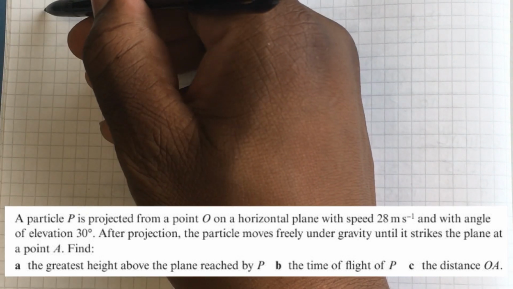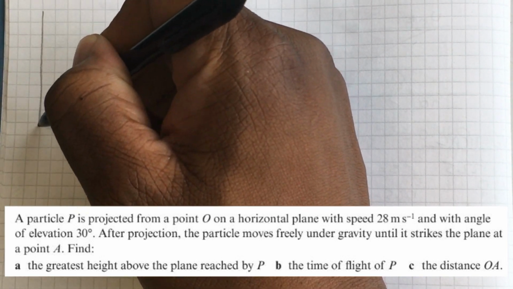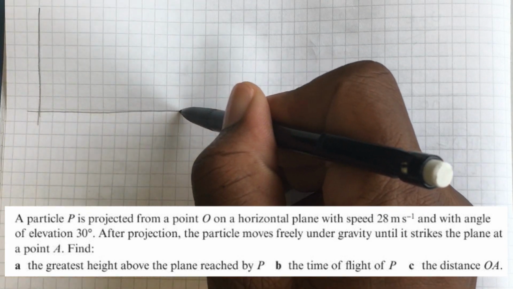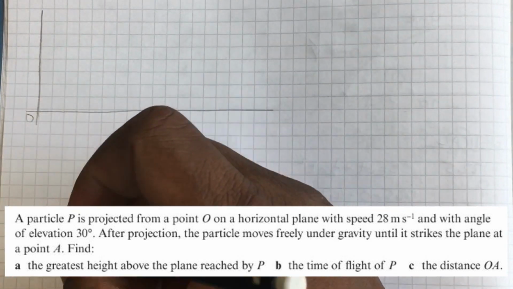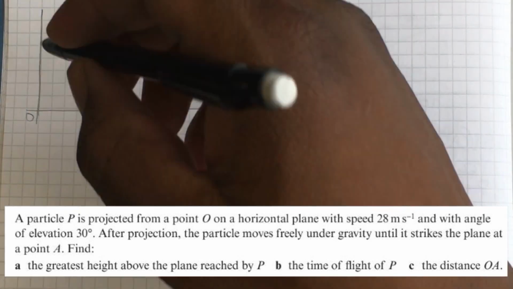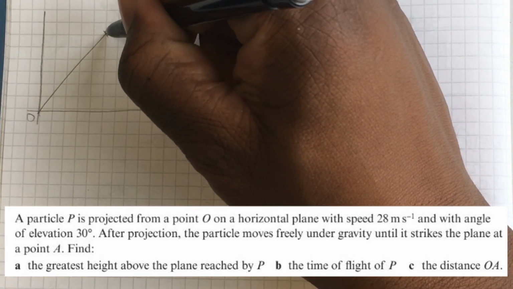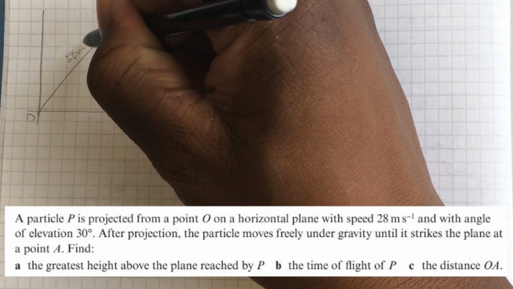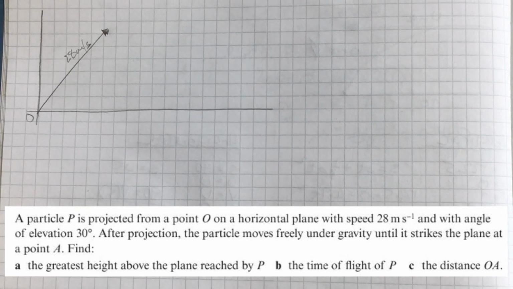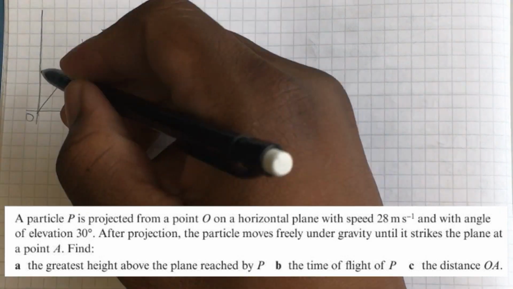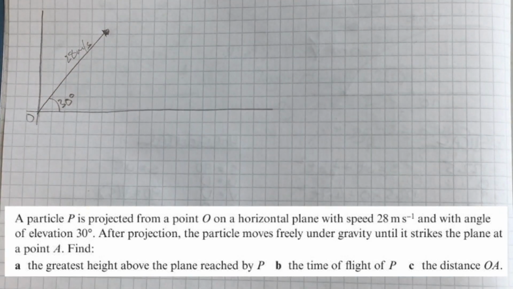Now, putting this together, we can model and work with projections at any angle. So not just the horizontal, but those that are at a diagonal. So in this question, we know the initial velocity was 28 meters per second and the angle of elevation was 30 degrees. So I'll start by modeling those.